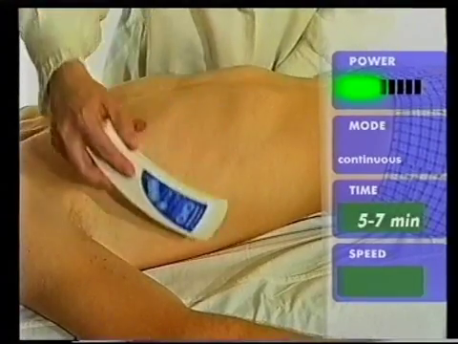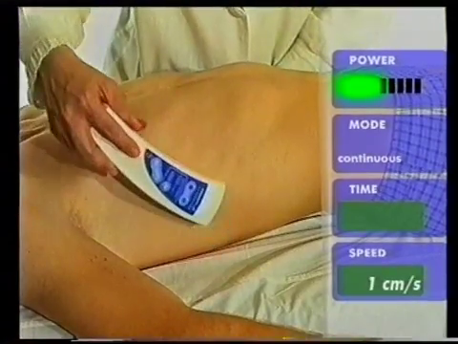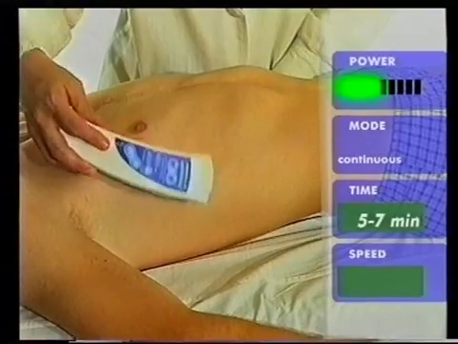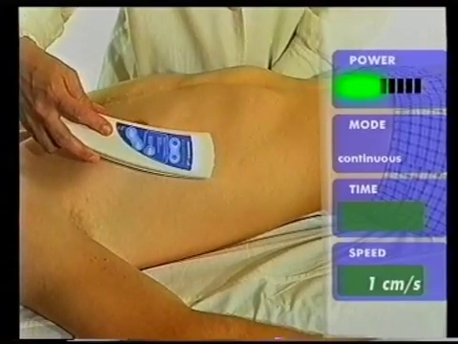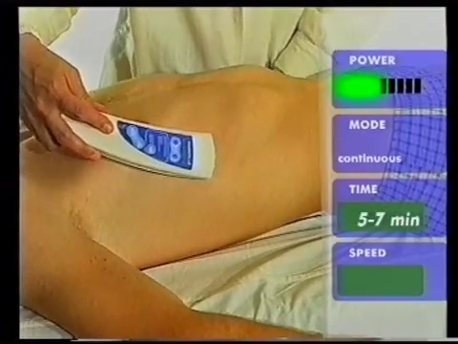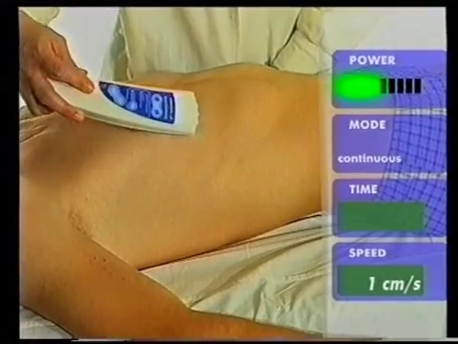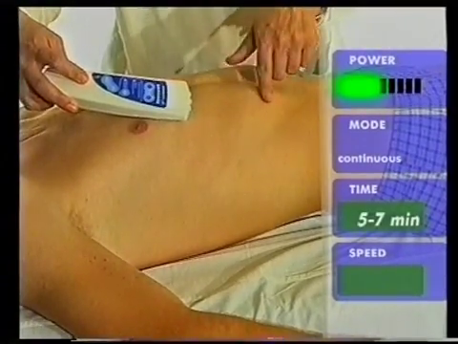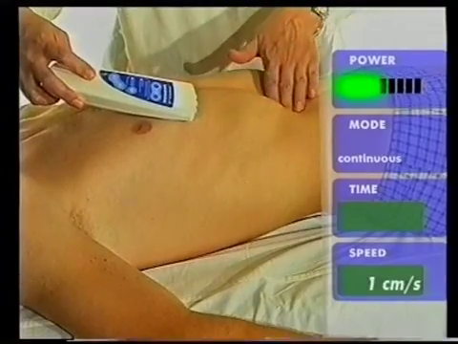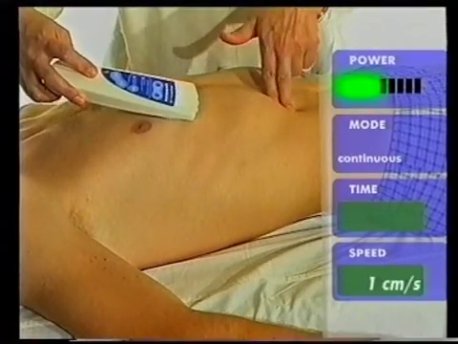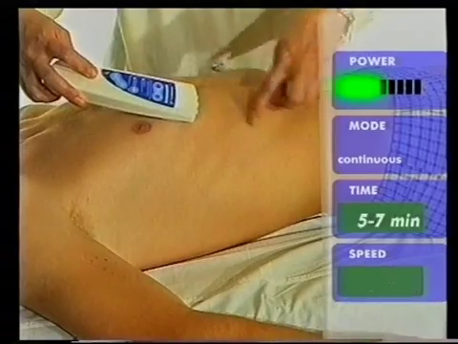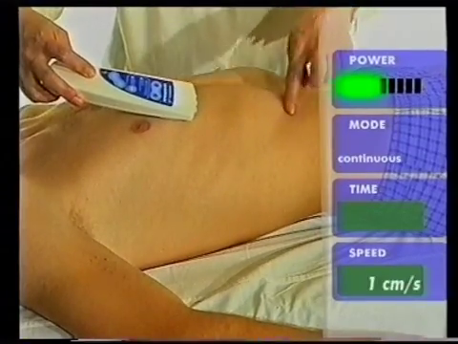The liver front direct projection is treated in continuous mode on a comfortable energetic level. The apparatus must be transferred after 5-7 minutes to another point or moved by 1 cm per second, till significant decrease of complaints. In presence of stones in the gallbladder, the apparatus is not put on the front surface of the liver, in the hypochondrium.